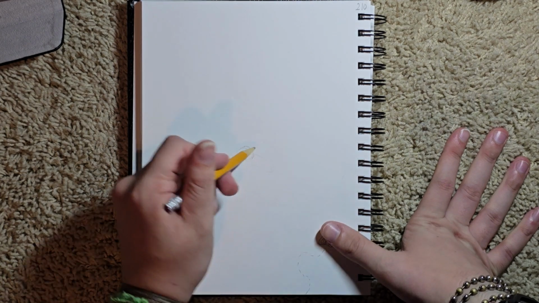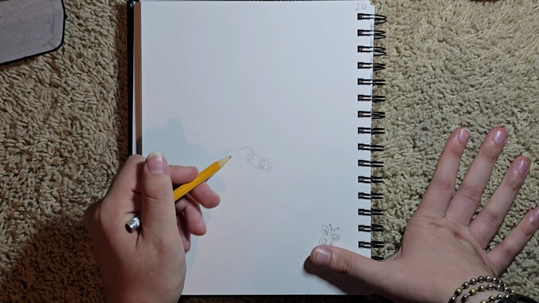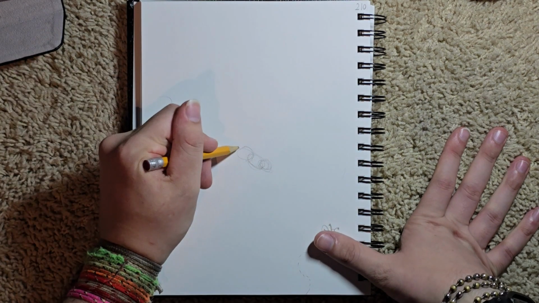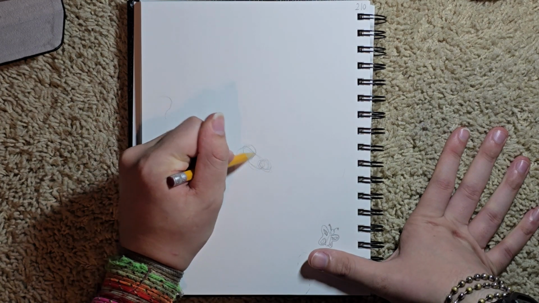So that's what we're going to draw. We're going to draw a little worm with two wings. Butterflies also have legs, but who cares about those? Who cares about the legs?